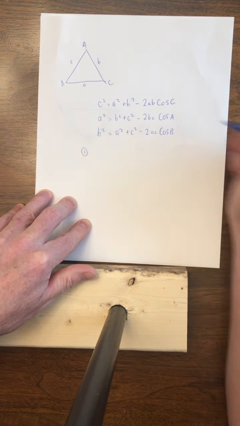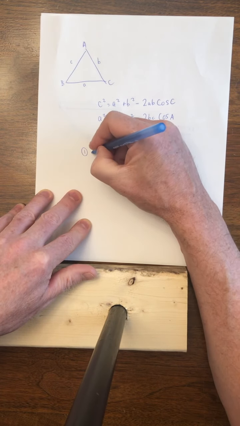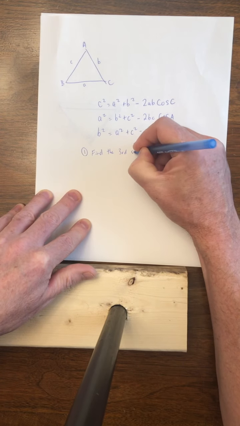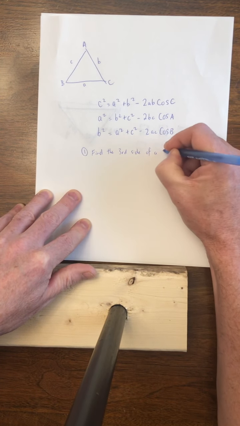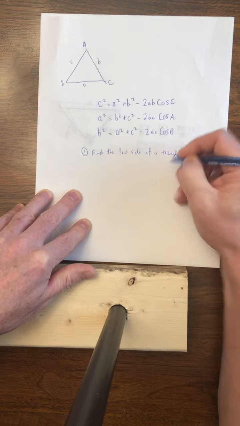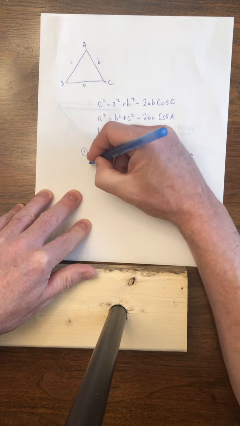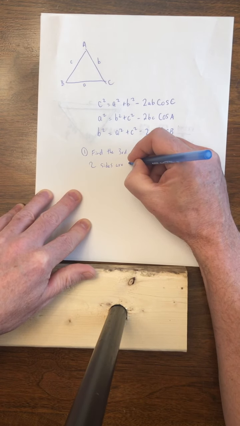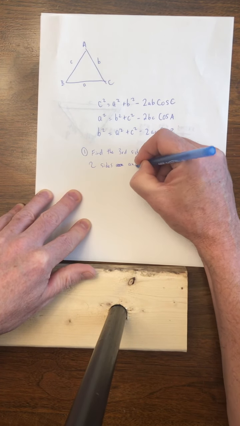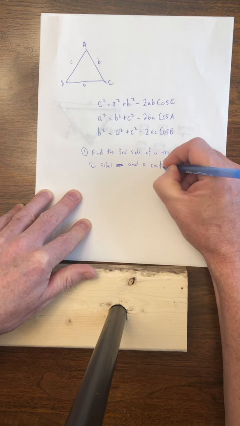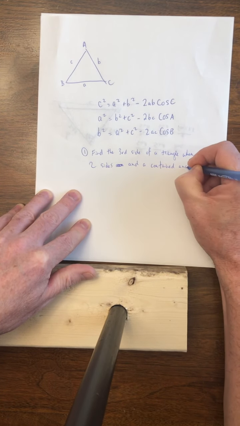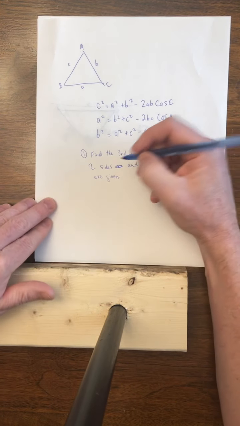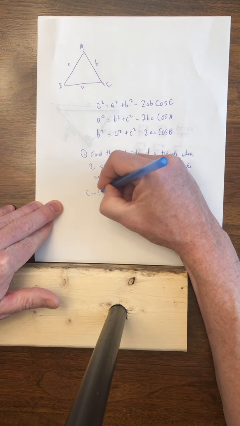And when do we use cosine law? We use it to find the third side of a triangle when two sides and a contained angle are given. And what is a contained angle?